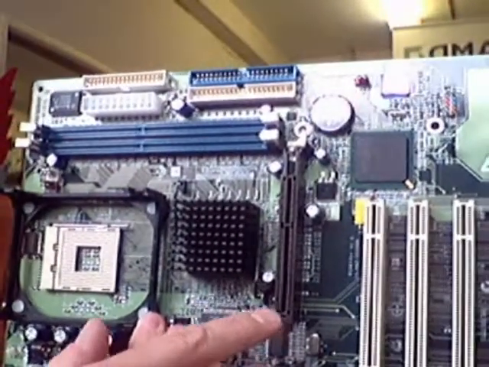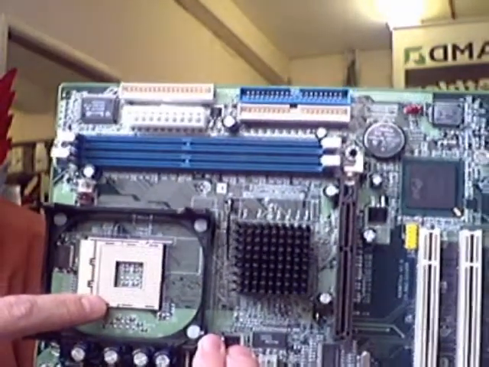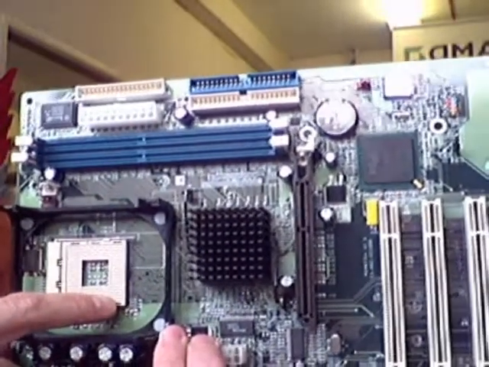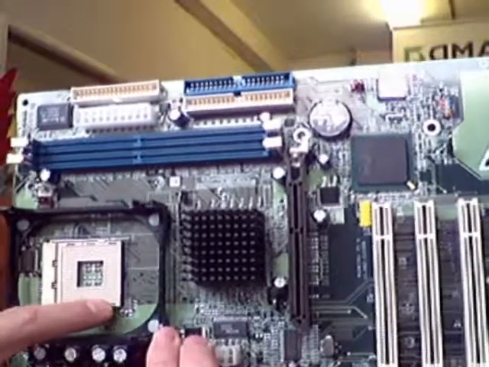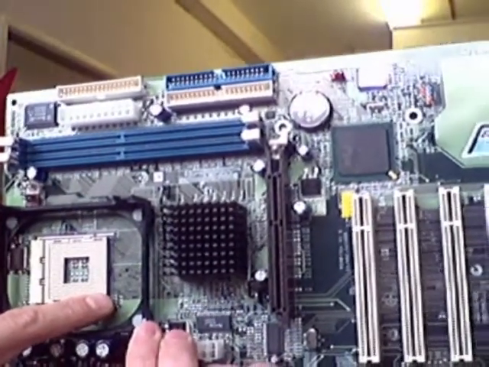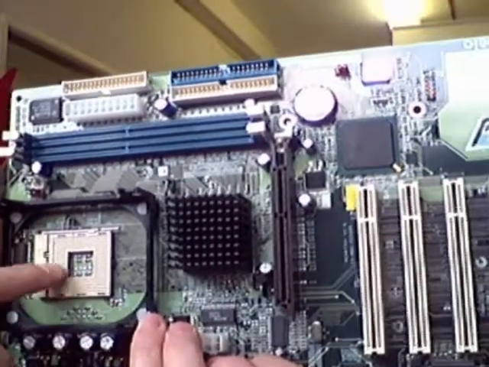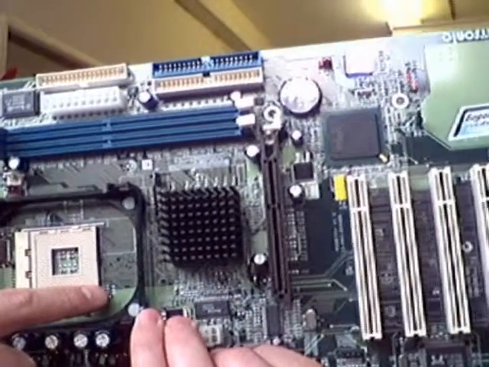If we move across to this side of the motherboard, we can see there's a socket here which is what we would fit the processor into. The processor on this is a Pentium 4 type processor, and it's a socket 478, and that's basically the pin structure of the actual CPU.